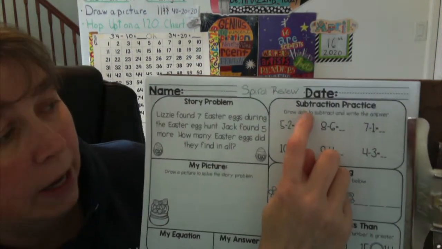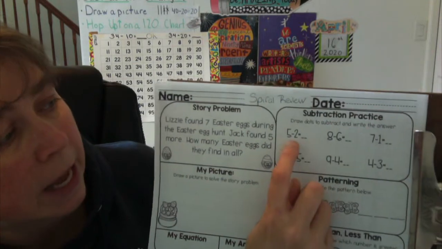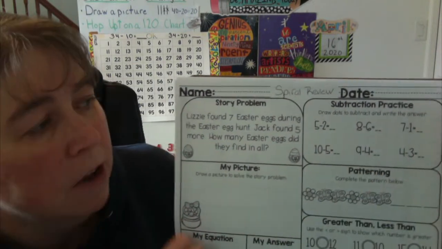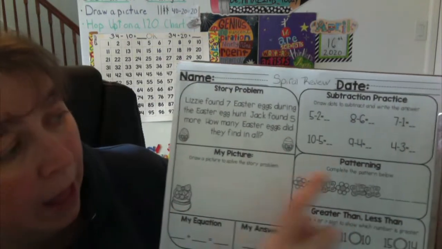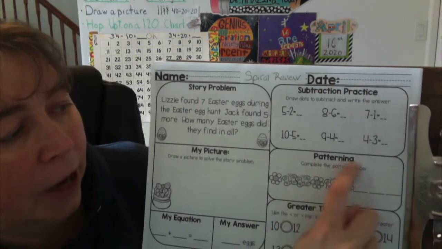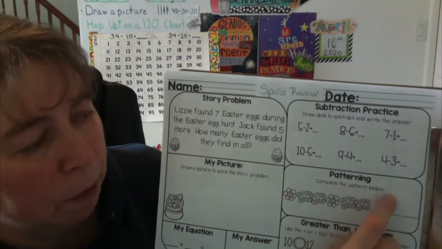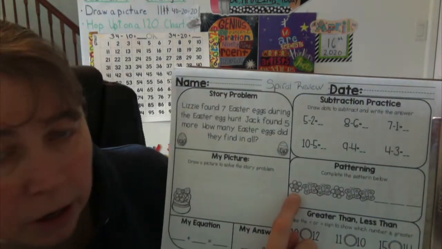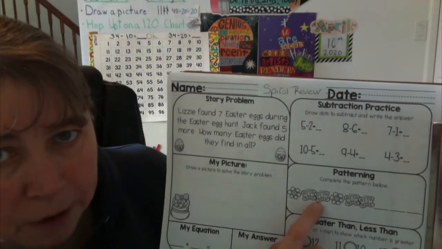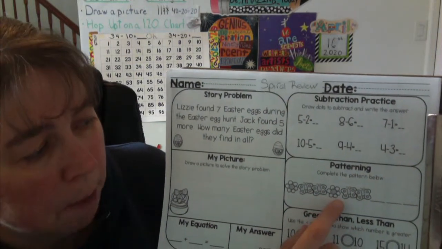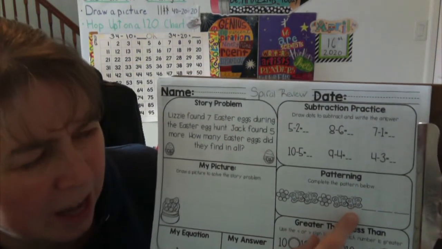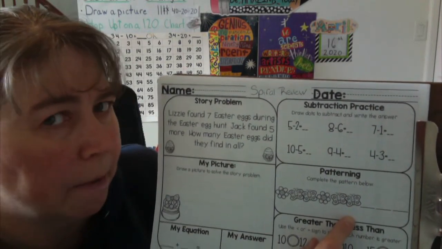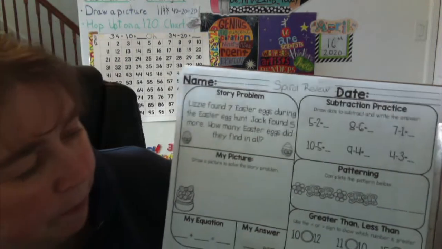Over here, it says subtraction practice. It's giving you some simple subtraction facts for you to solve. Underneath that, patterning. Complete the pattern below. When I look at this pattern, I see flower, butterfly, butterfly. Flower, butterfly, butterfly. What would come next? Would it be a flower or a butterfly? What pattern do you see?